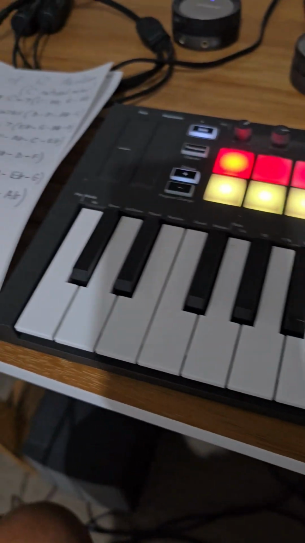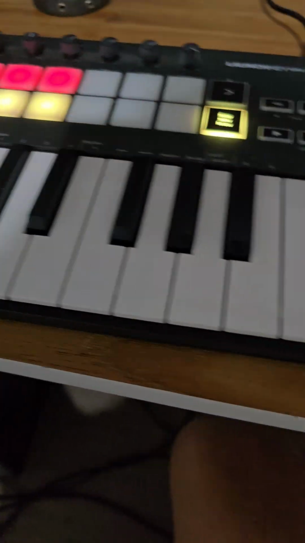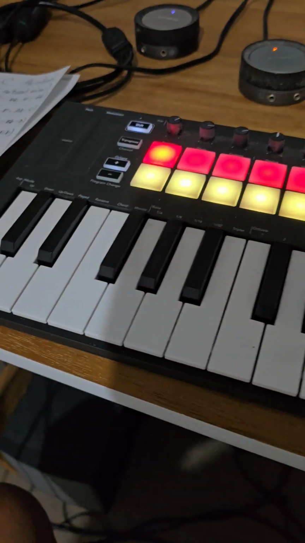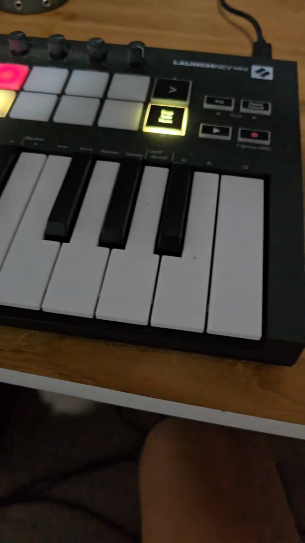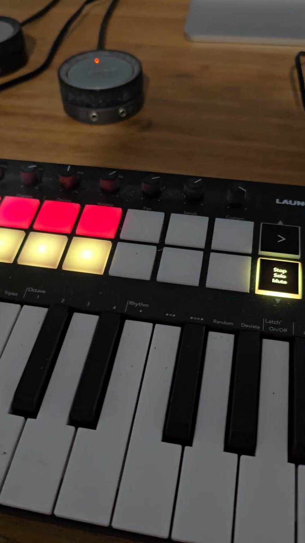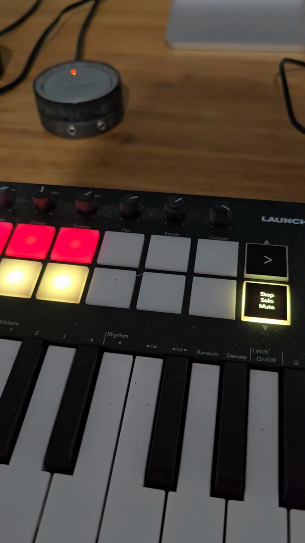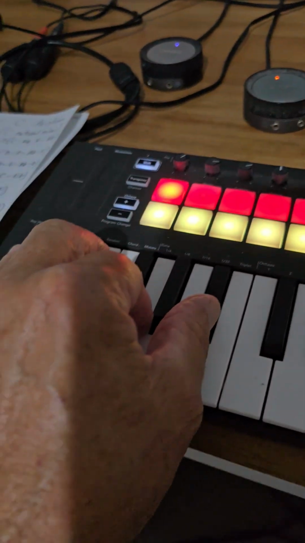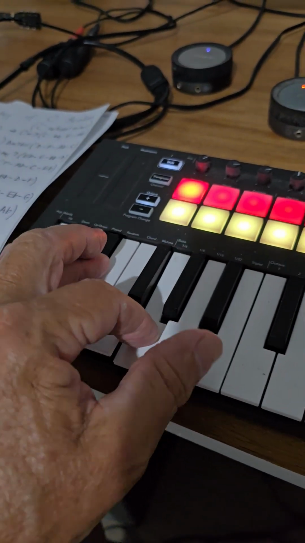If you have a piano or a proper keyboard, it's a lot easier. I can only use my left hand on this because it's mainly a controller for using Logic. E flat, so what was that? E flat, G, B flat.